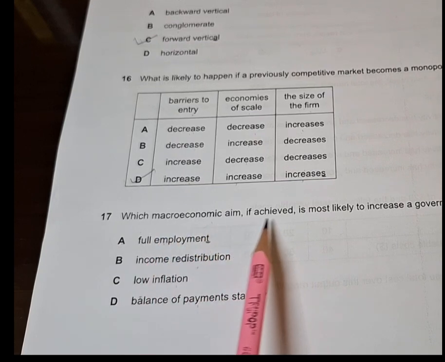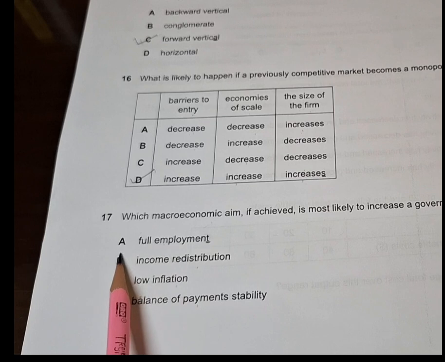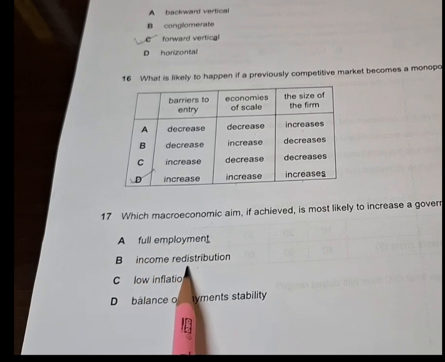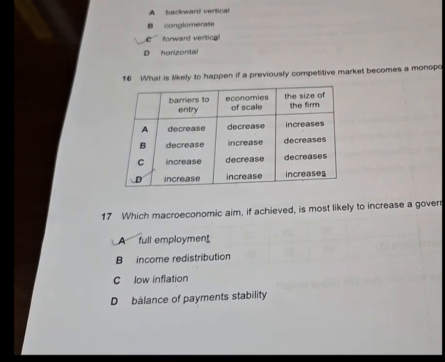Which macroeconomic aim, if achieved, is most likely to increase a government budget surplus? A. Full employment. B. Income redistribution. C. Low inflation. D. Balance of payment stability. Correct answer is A. Full employment.